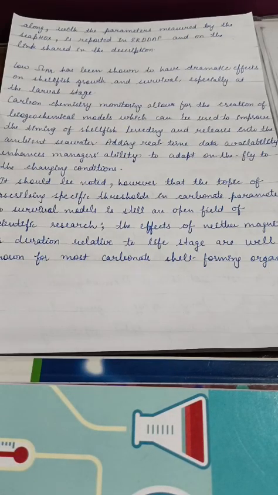One more thing, we need to upload the real time data to the managers or the researchers, so that they can adapt to the changing conditions of the seawater. If the conditions are not favorable for the breeding of shellfishes, they will not conduct the breeding of fishes in the ocean. And they will carry out some more methods to reduce the amount of carbon dioxide or the amount of bicarbonate ions in the seawater.